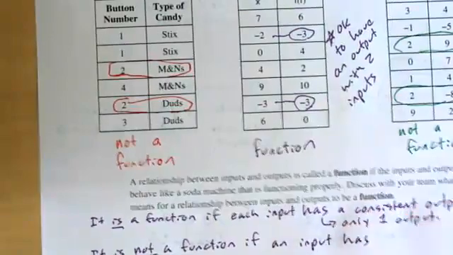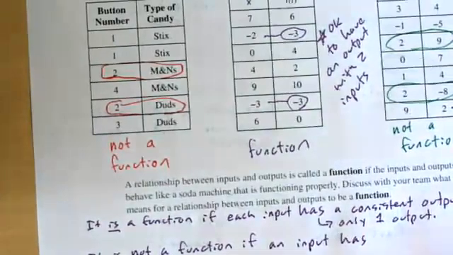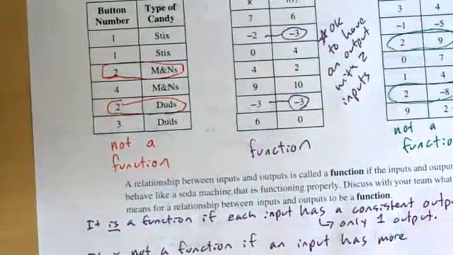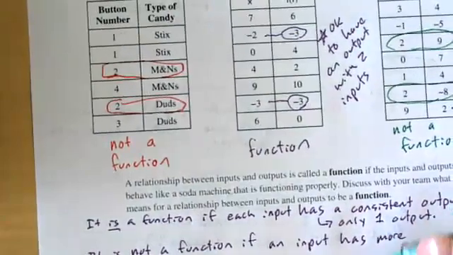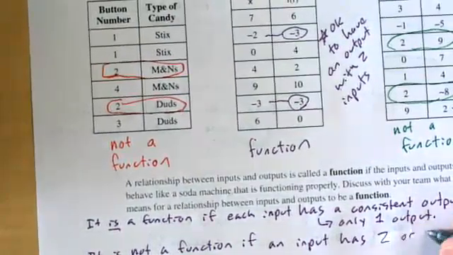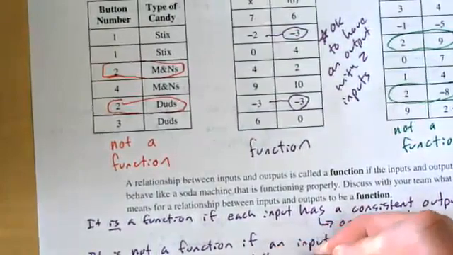Yeah, it's not a function if an input has, and you said specifically two, could it have 3 or 4? How about more than one? I like more than one. Or we could say 2 or more. Why don't we go with that? Because you said 2 different outputs. I'm going to say 2 or more different outputs.